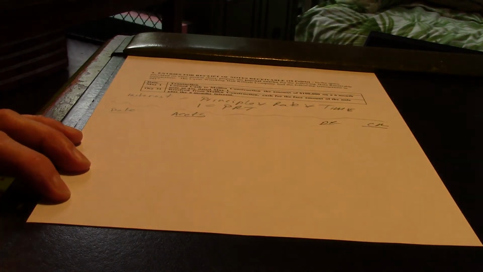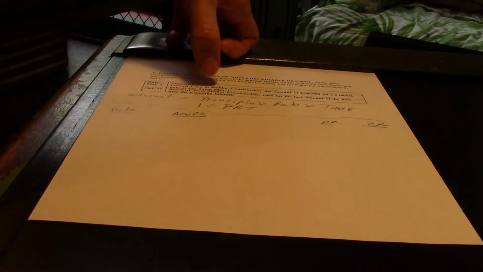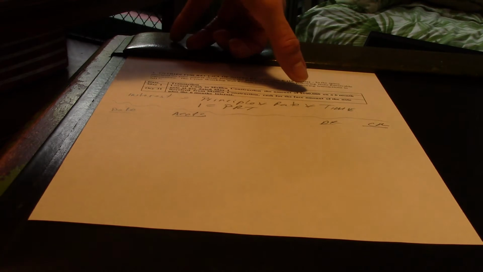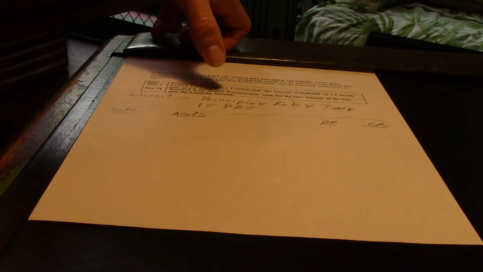All right, so here we go. We've got our journal, and the first thing that happens is on May 1, loaned cash to Malibu Construction in the amount of $100,000 on a 6-month note at 4%, dated May 1. So that's just a note receivable, right?